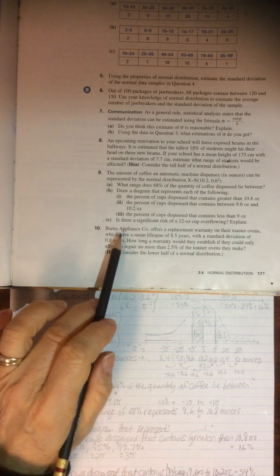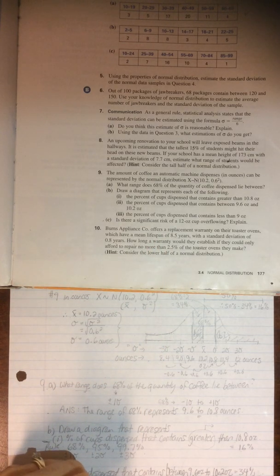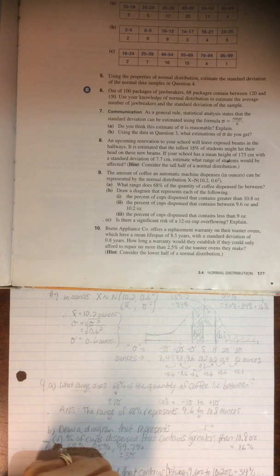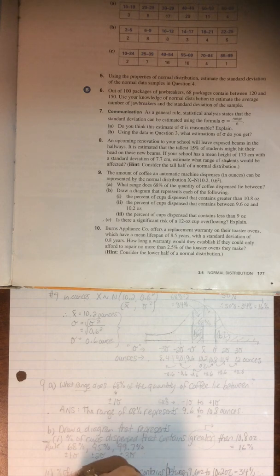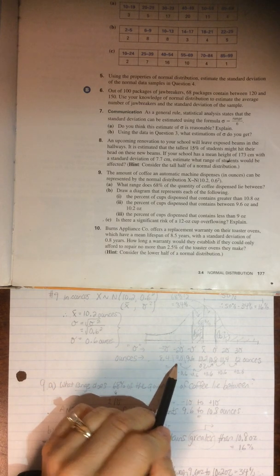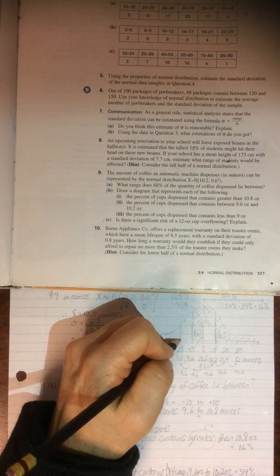Okay, so it said percent of cups dispensed that contain less than 9 ounces. Anything that's less than has to go to the left of the number. 9 ounces is here, so we're going to mark it on the diagram, and less than has to go to the left, right?